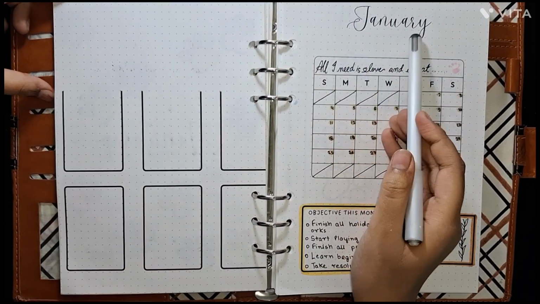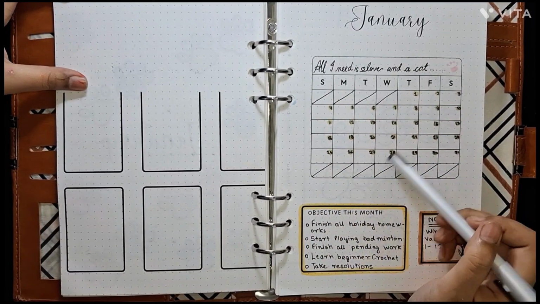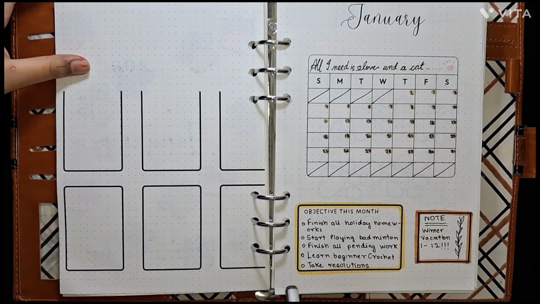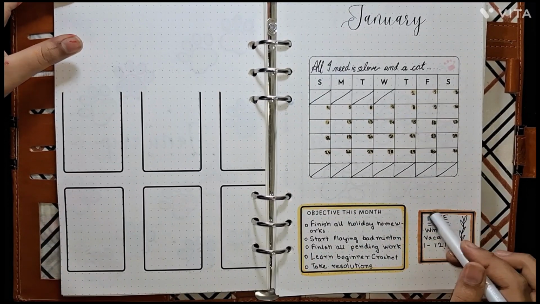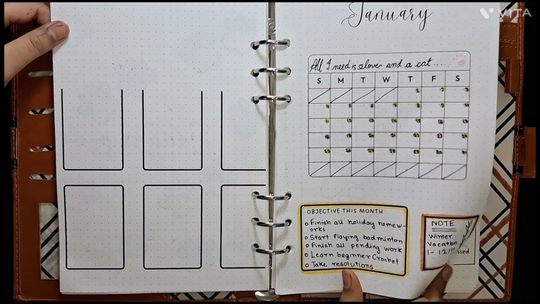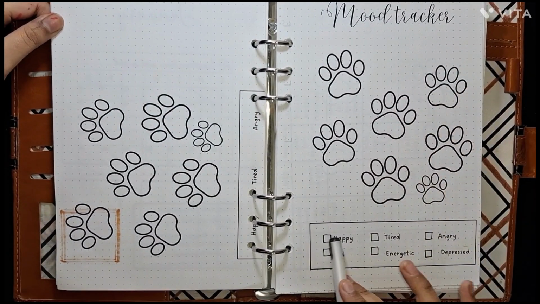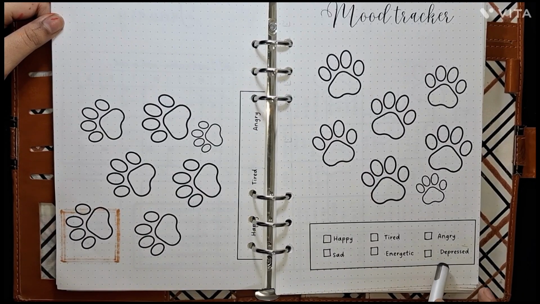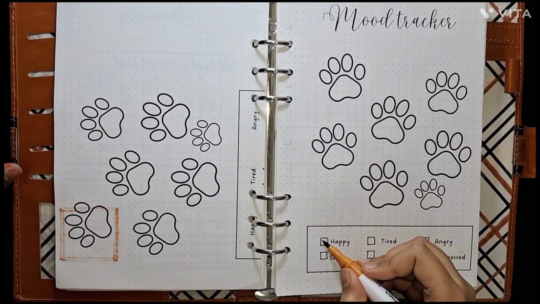Then I've got a calendar page with objective of the month and notes, and in the rectangle at the top I'll be writing anything related to the theme. I've decorated it a bit. Then I've got a mood tracker and I'll be using the same marker tracker. I'm going to make a marker tracker for this as well, and I'm going to be choosing a color code.